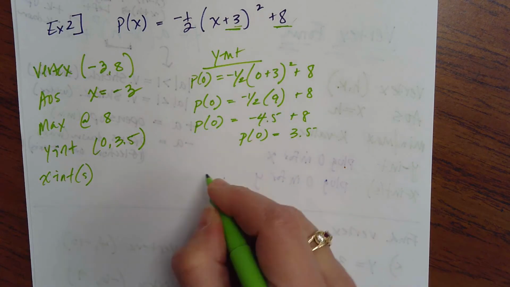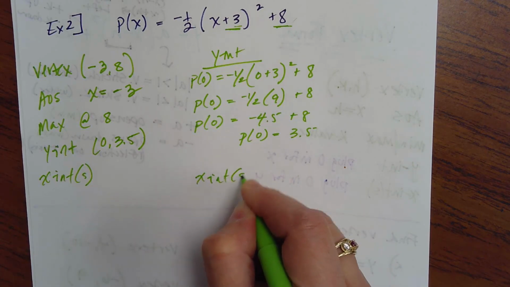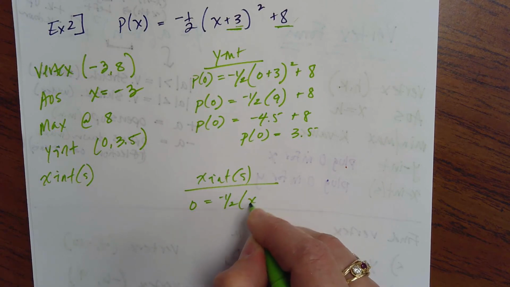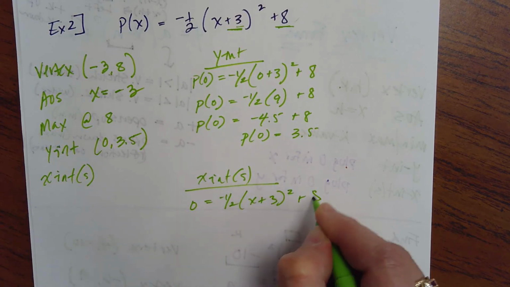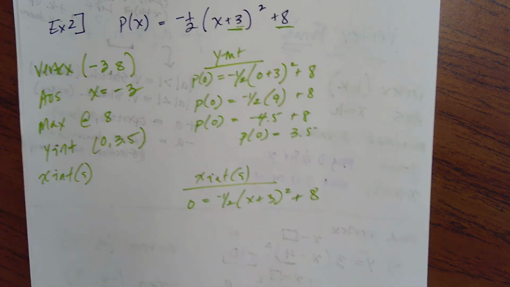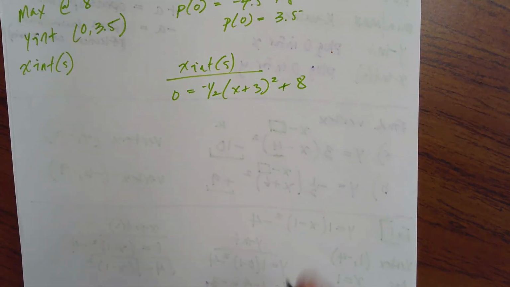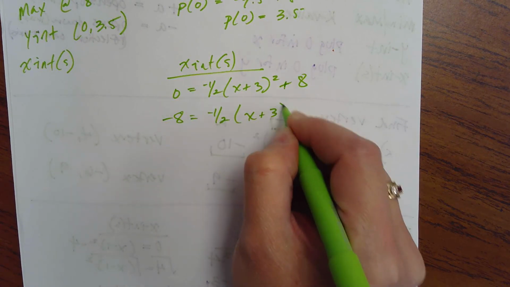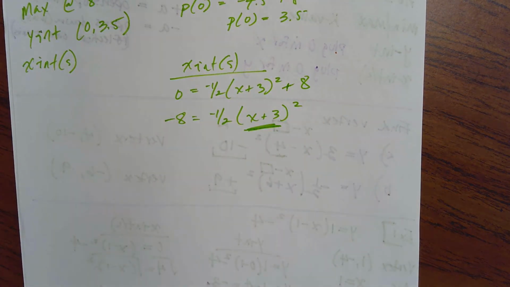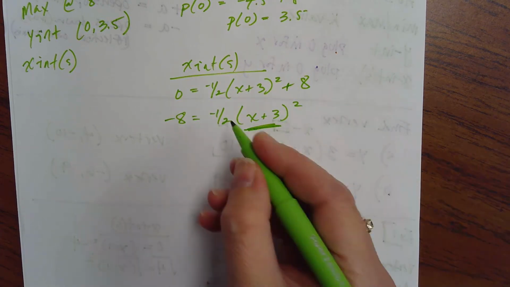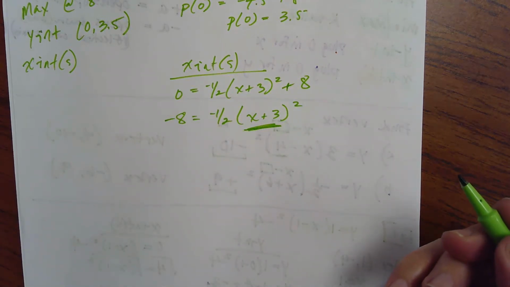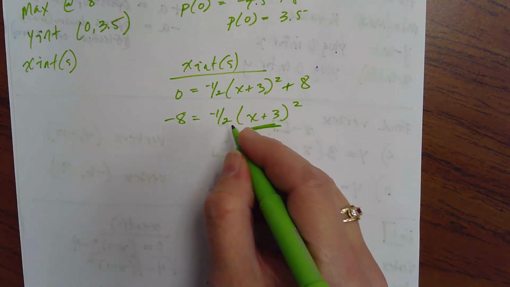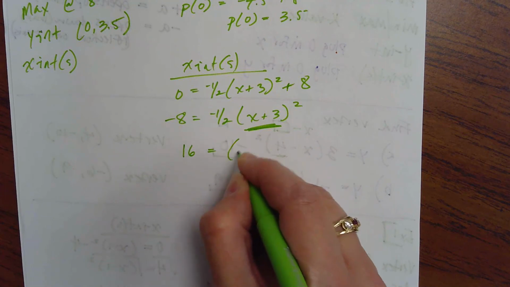All right, x-intercepts. So our game plan here is to plug 0 in for y, or in this case, p of x. Remember what I said, do not expand this out. Isolate whatever's being squared. So I'm going to subtract 8 from both sides. It's like you're solving for (x plus 3) squared. So get rid of the negative 1/2. So you're going to multiply both sides by negative 2. So what do I get? 16.